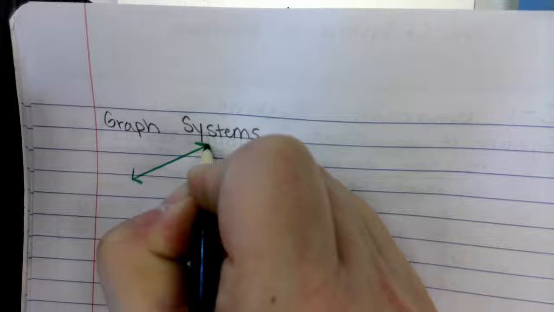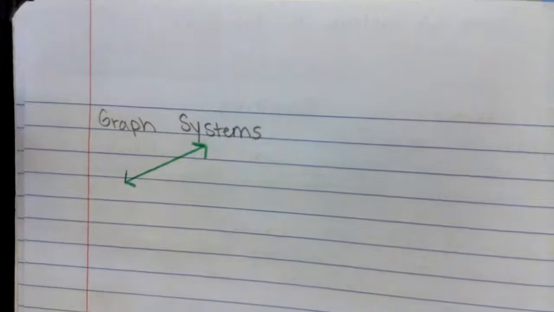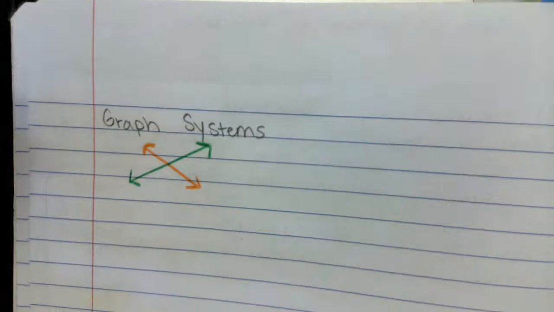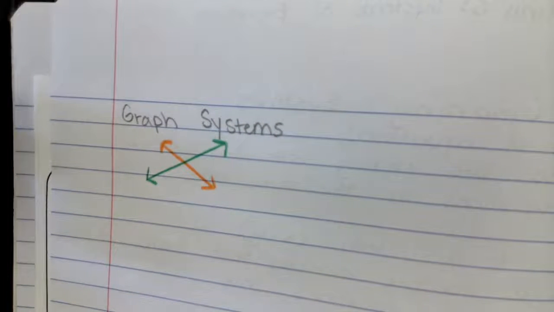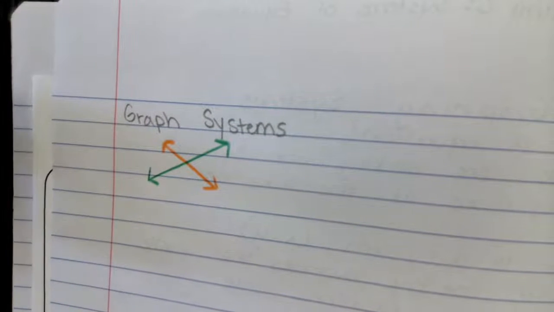Now if I want to draw another line, there are kind of 3 options. Our first option is one that a lot of people think about. If I draw a line, it's going to cross that line. So if I draw 2 lines, because I have a system, and they cross, how many places do those 2 lines cross? 1. In 1 space.